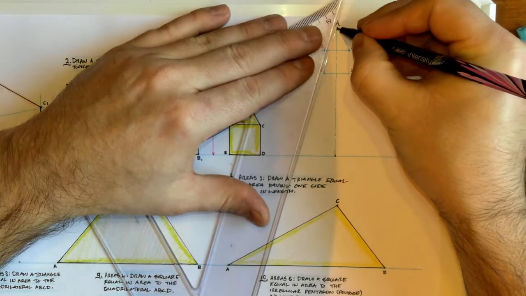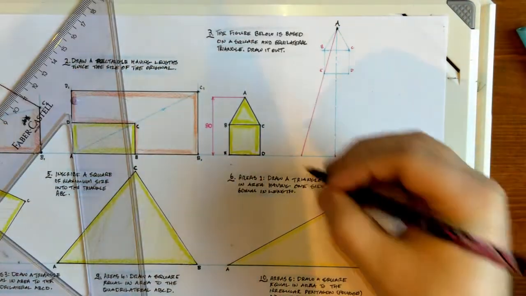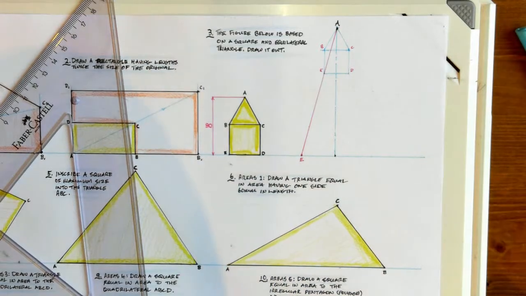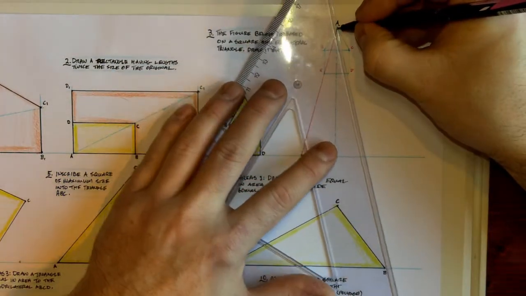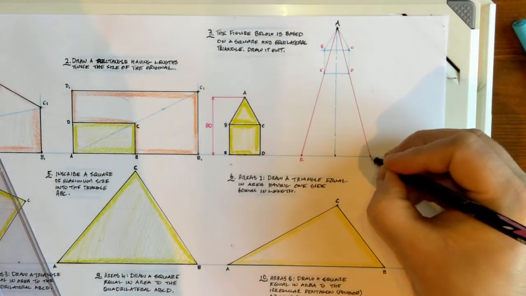So I'll line up A with point E, okay, draw through, on to hit the XY line. Now that is the actual point E. Go to A here and draw it on through point D. That is the actual point D.